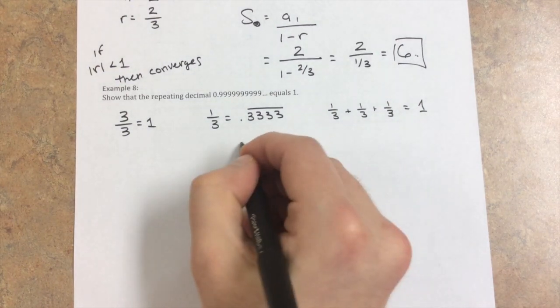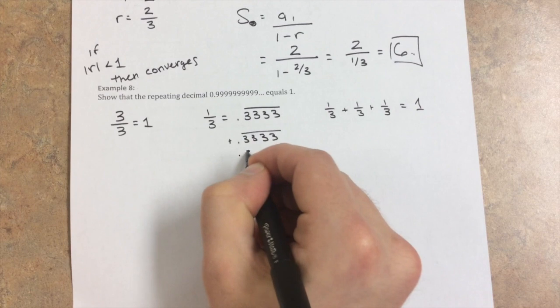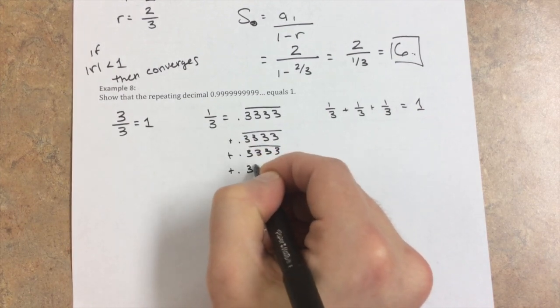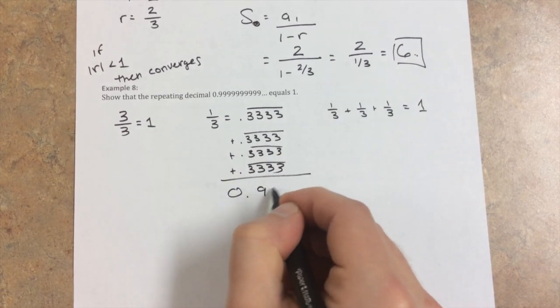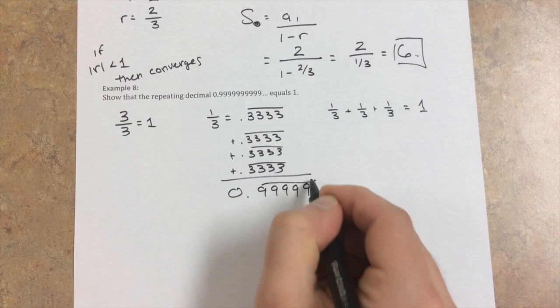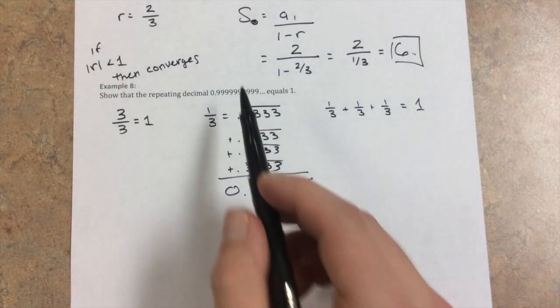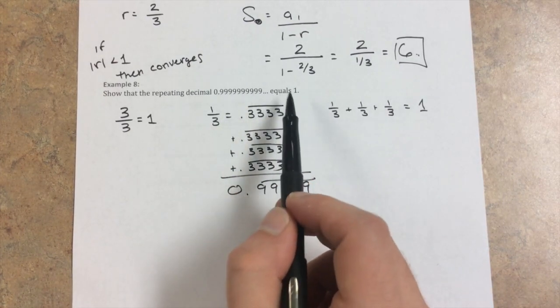But what if I did 0.333333 repeated plus another one plus another one? Why is this sum 1? Because that's 0.99999. So why does your calculator know that 0.99999 is equal to 1?